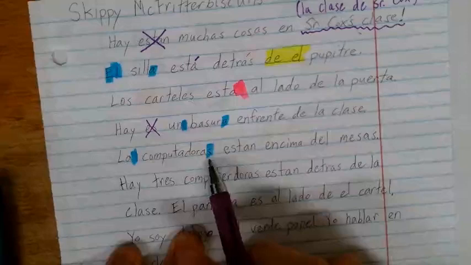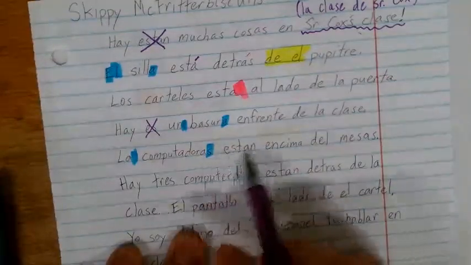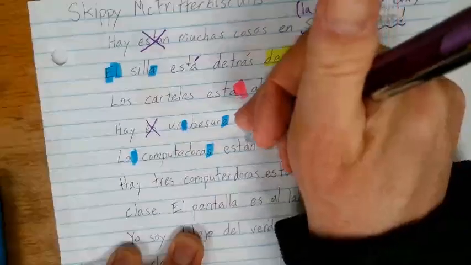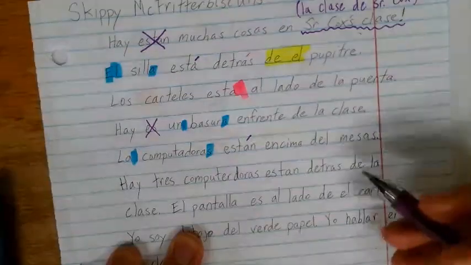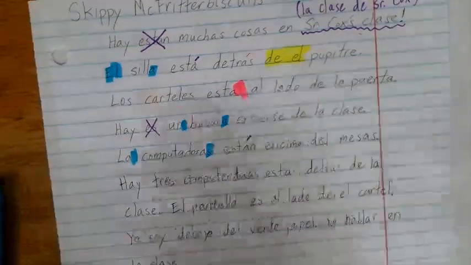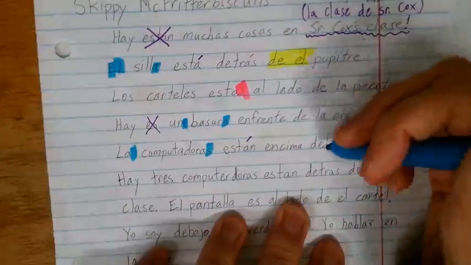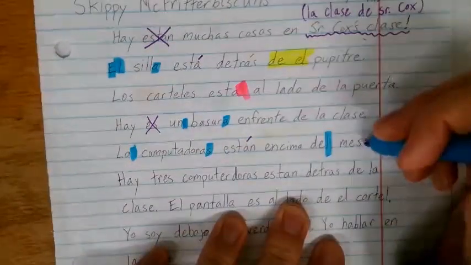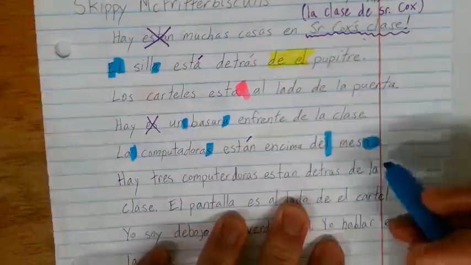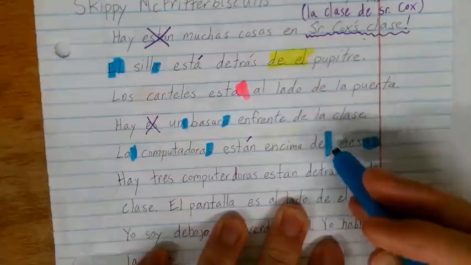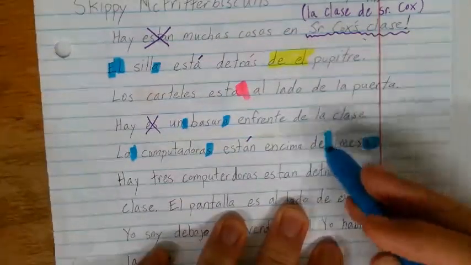Add an N means they got a friend, so that's correct. Let's put the accent there. Encima del mesas. Well, hang on. Mesas is plural and feminine, but del is singular and masculine. So let's highlight that. Skippy, you need to make those agree. De las mesas is what it should be. Feminine and plural. De las mesas.